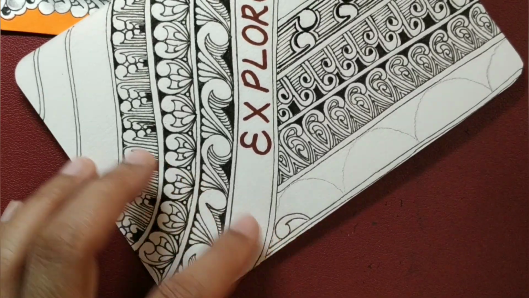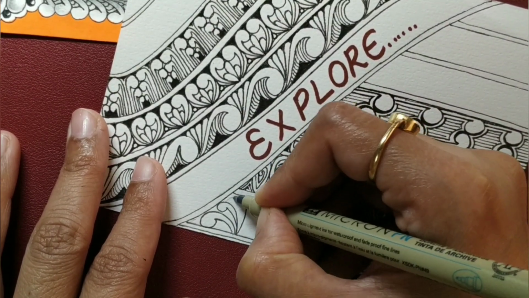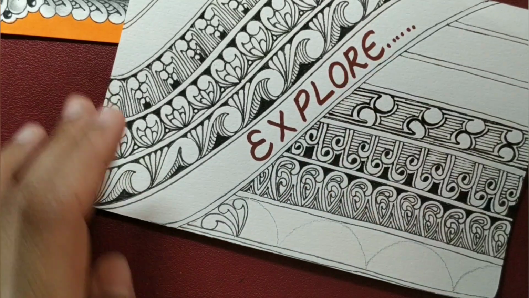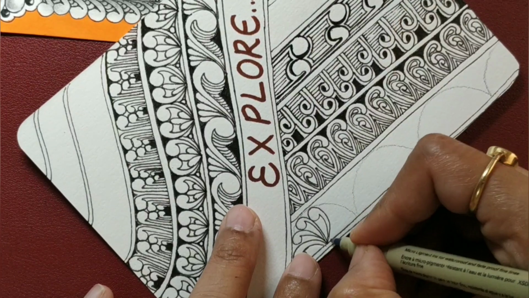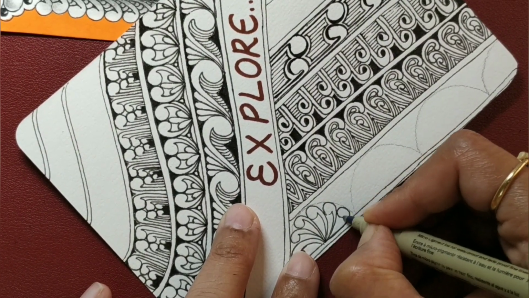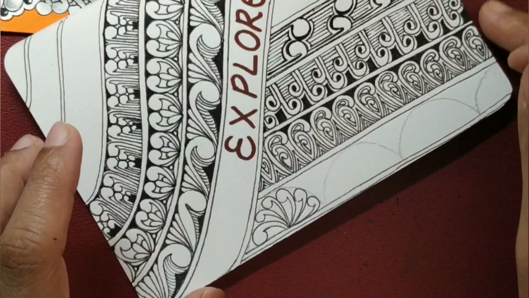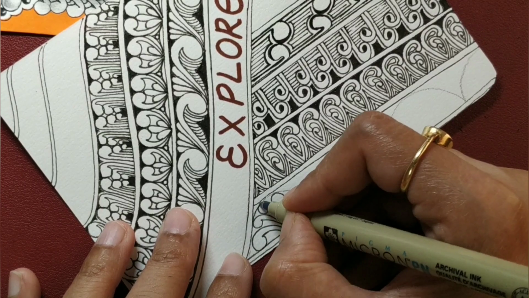That's perfectly fine. So I'm going to just use this semicircle as a reference and draw these half Mooka flowers. Use them as a border like this. Yeah, and you have this nice beautiful space.